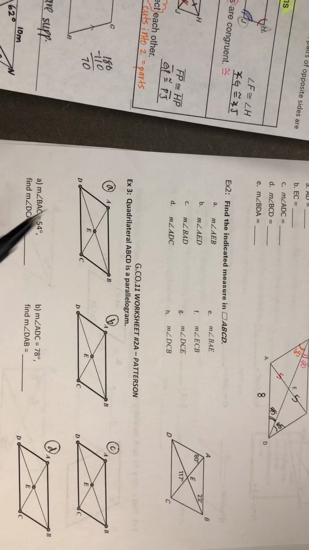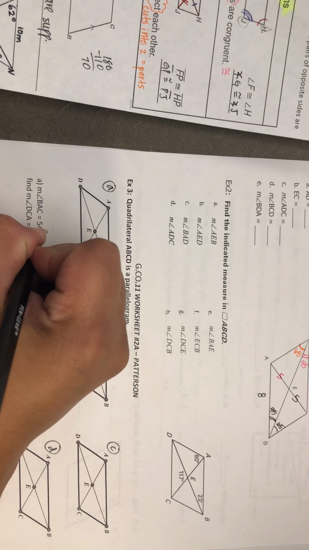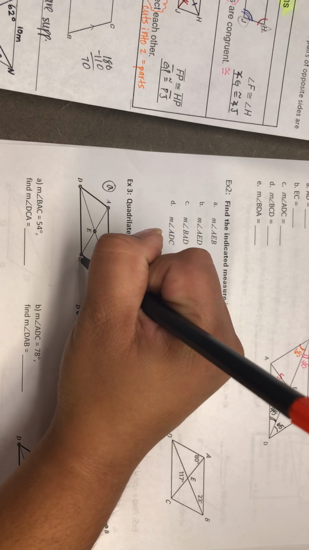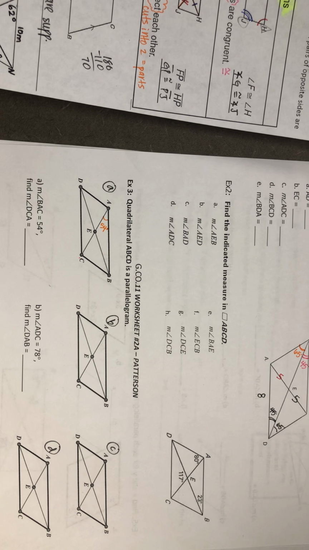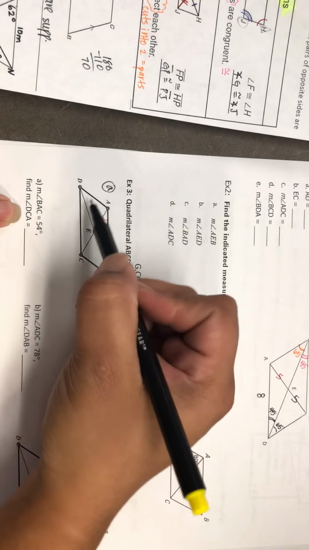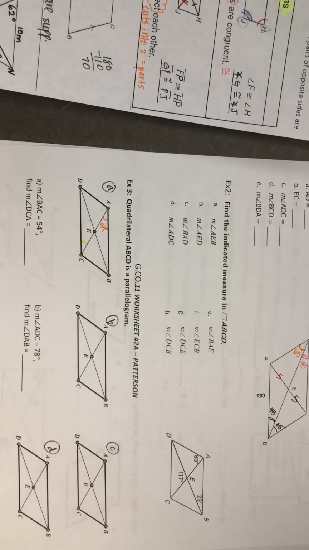So here I'm going to do A. What I need to draw or mark on here is that the measure of the angle BAC is 54 degrees. Okay, now what is my unknown? What is it that Ms. Corrales and Ms. Ramos want me to figure out? The measure of the angle DCA. DCA. That's this one right here.